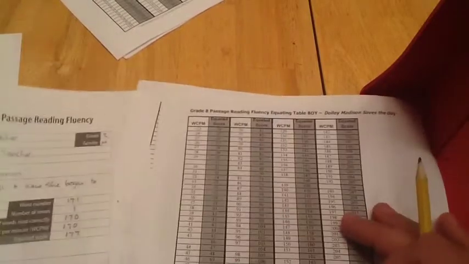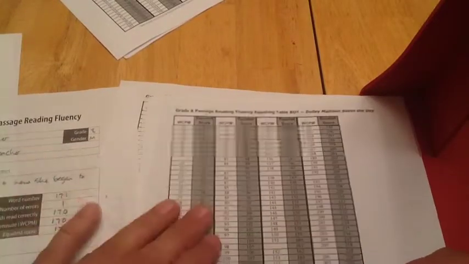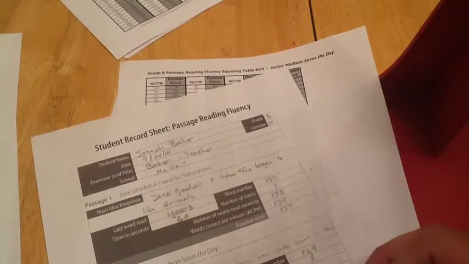I go to the equating table for this passage, which is Dolly Madison Saves the Day. Okay, and I'm looking for 162. The equated score is 173. So I enter that right here.